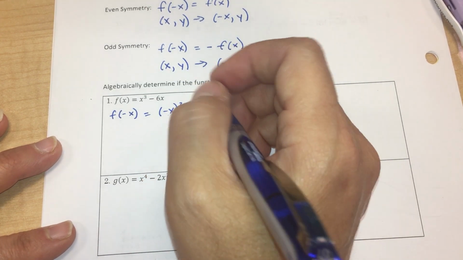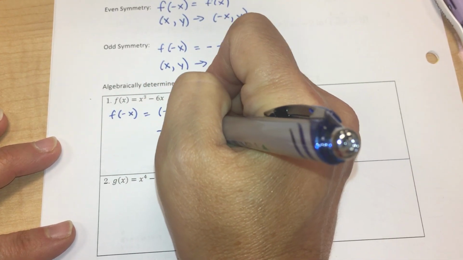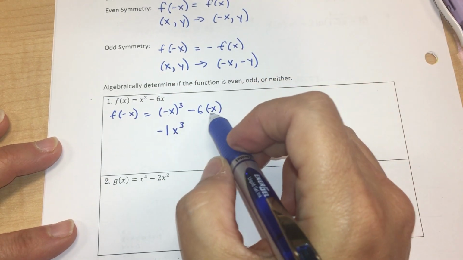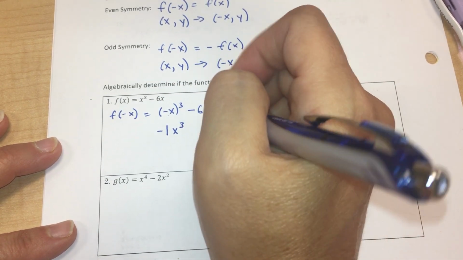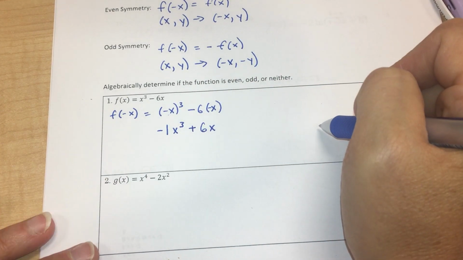So negative 1 cubed is negative 1, and then x cubed is just x cubed. Negative 6 times negative x is going to be positive 6x.